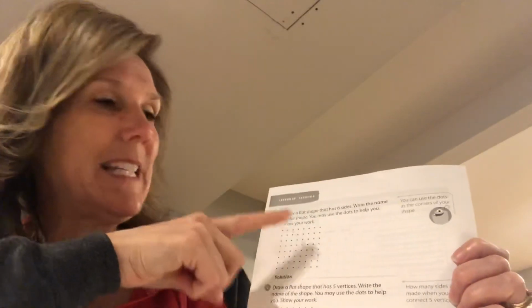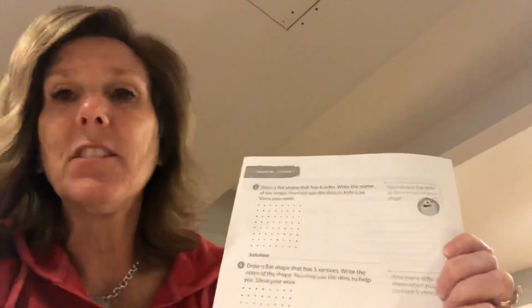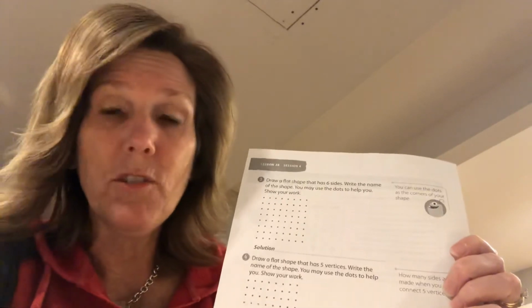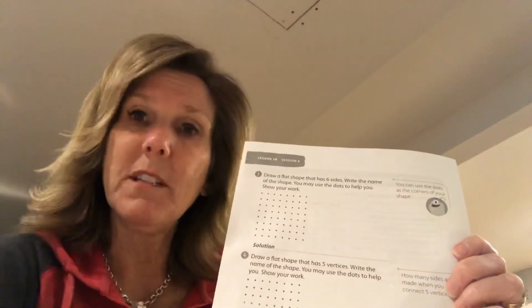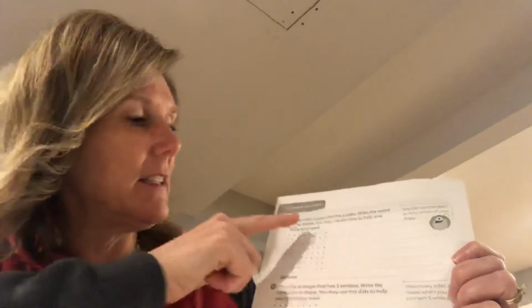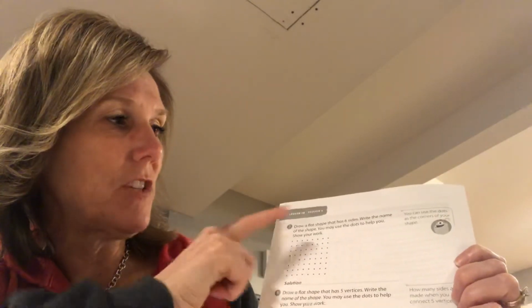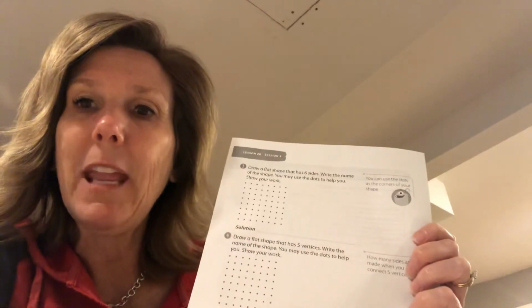Number 3 says draw a flat shape that has 6 sides. Write the name of the shape. You may use the dots to help show your work. So 6 sides. These dots are there to just help you make your sides straight. So use the dots to draw those sides. This one you're drawing a flat shape with 6 sides, and then over to the side here, just tell me the name of the 6-sided shape.